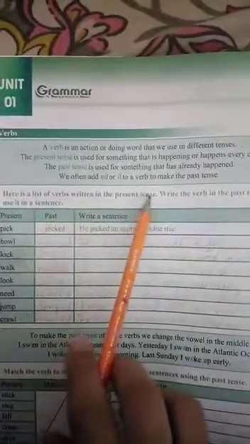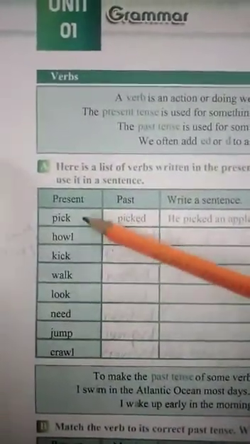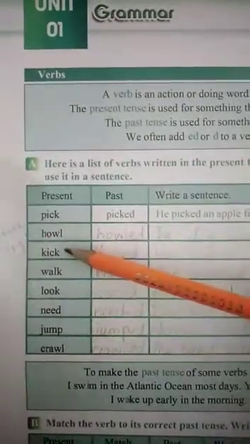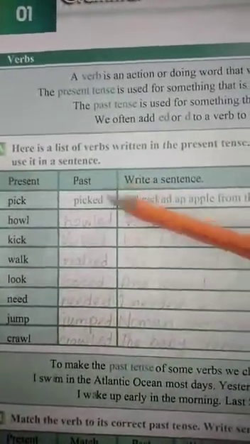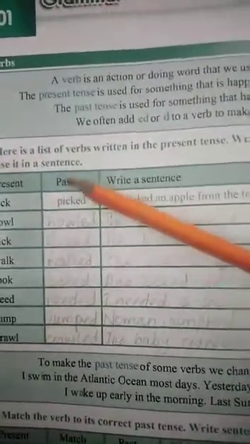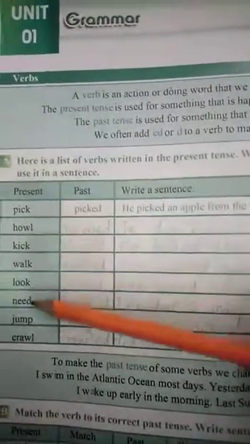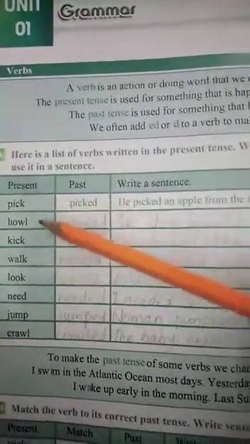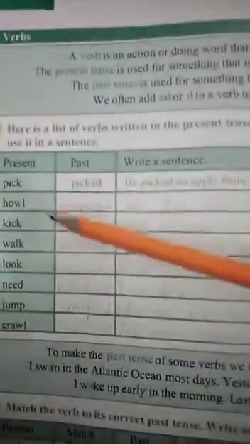Now, here is a list of verbs written in present tense. Write the verb in past tense and use it in a sentence. The present forms of the verbs are given, and they are asking us to change them into past tense and then make sentences with the past or second form of the verb. First form of the verb is given, and we have to make the second form and then make sentences with them. So look at the first word.